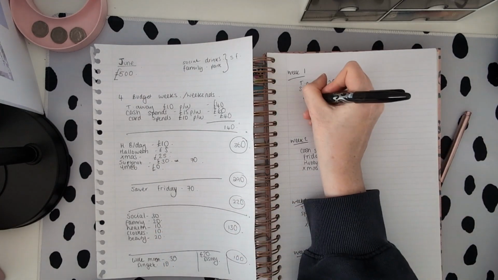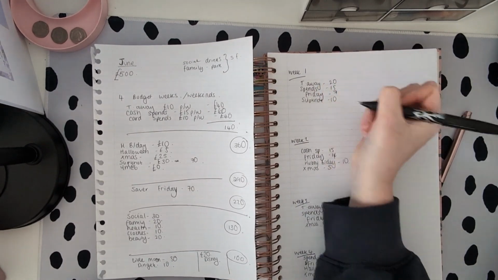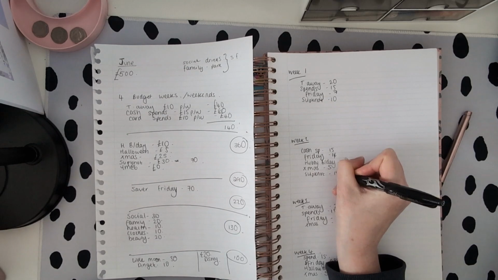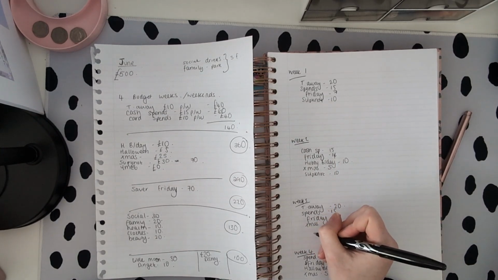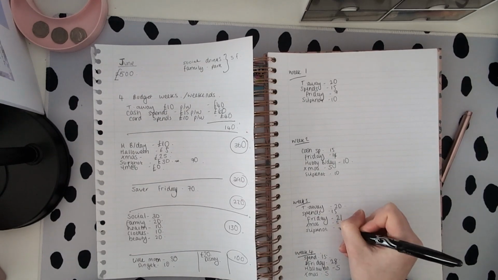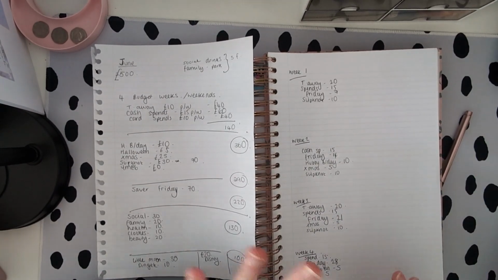Slipknot gets 30, so we'll do Slipknot and get 10, Slipknot and get 10, and we'll do Slipknot here. They don't have to be even, guys, it's just so there's a bit of love for different things each week, do you know what I mean? Saver Friday we've already done.